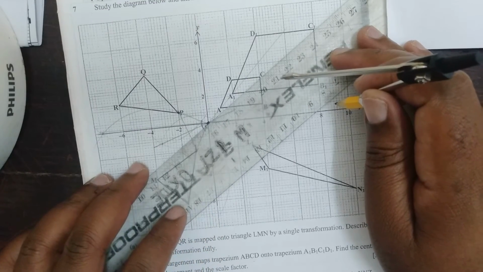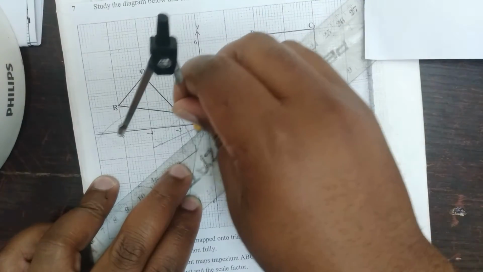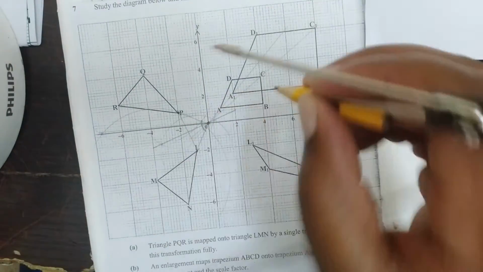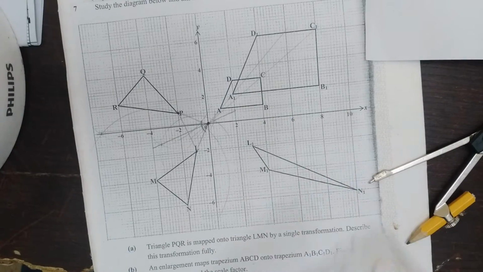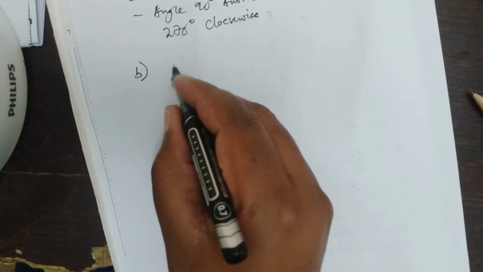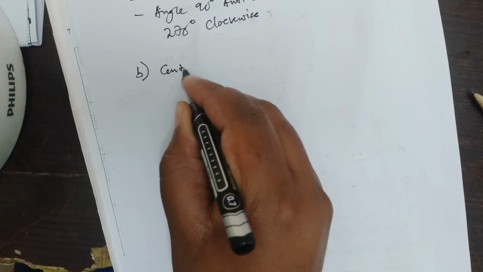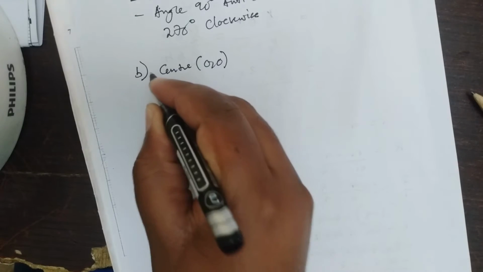See where it is taking us when we do that. It is also taking us to the origin here. So it means the center is 0, 0, which is the origin.